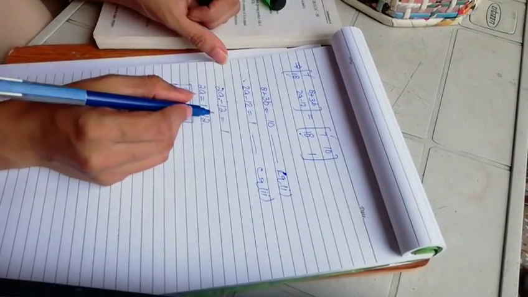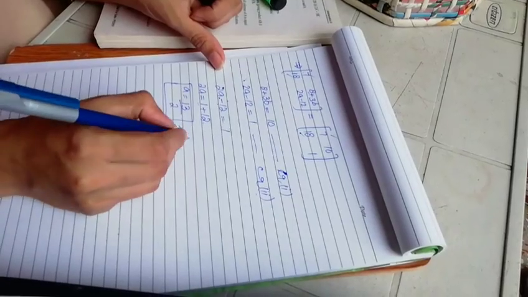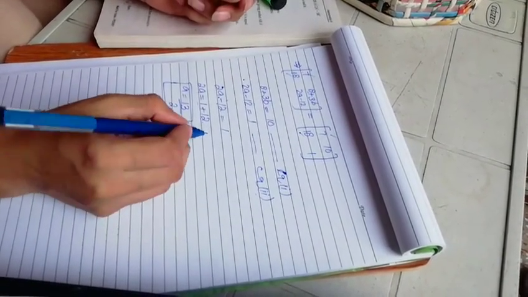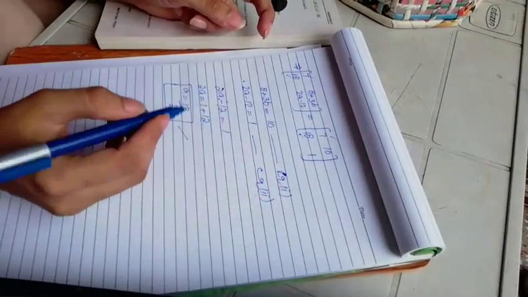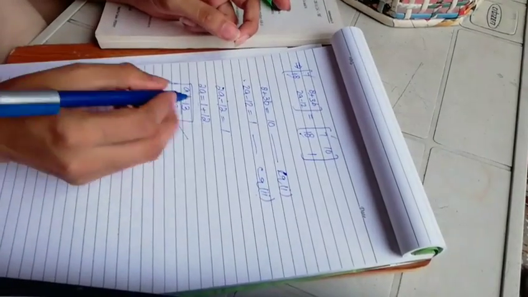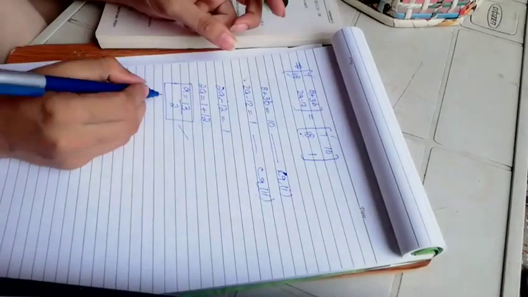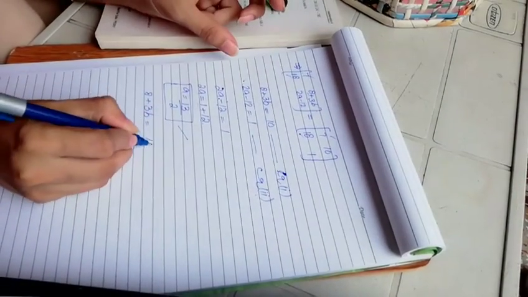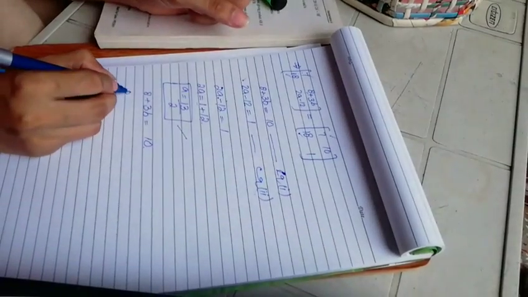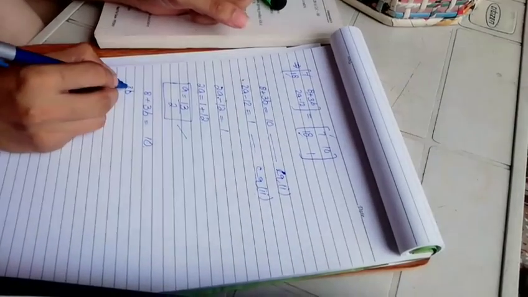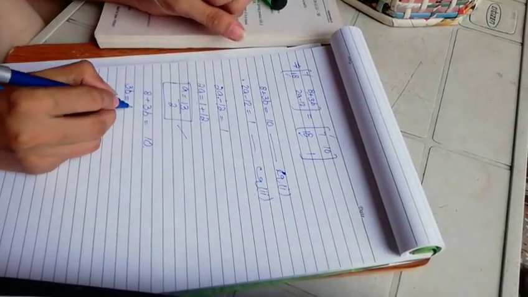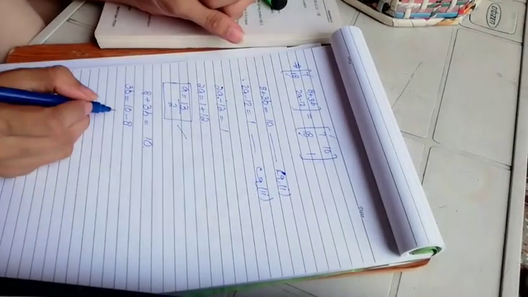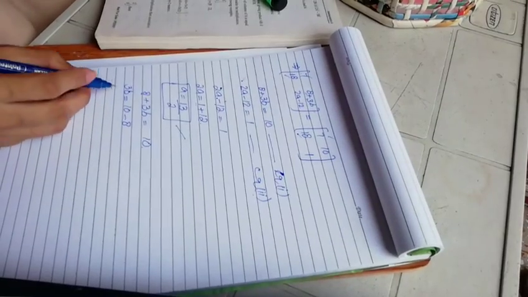Now we don't need to put this value; we just have to find the value of b from the other equation, equation number 1. 8 plus 3b is equal to 10. 3b is equal to 10 minus 8, as this 8 becomes minus when it goes to the other side.